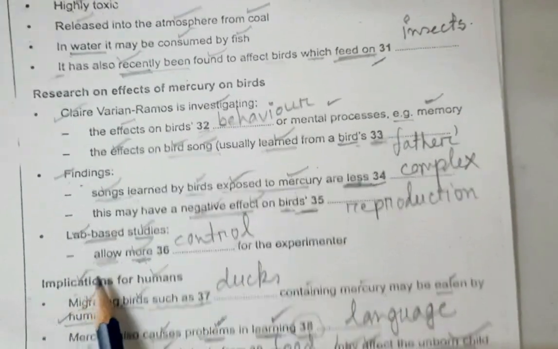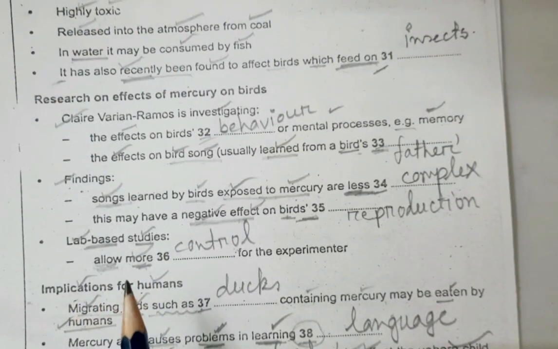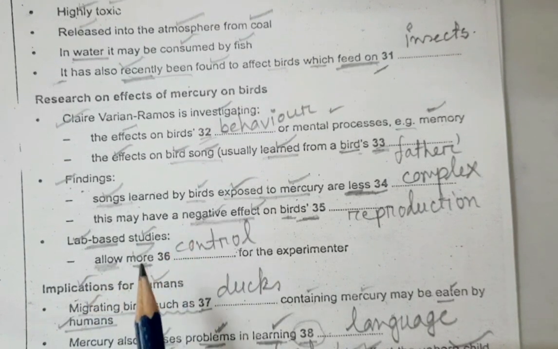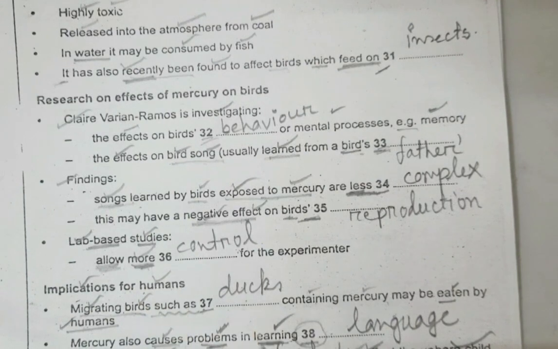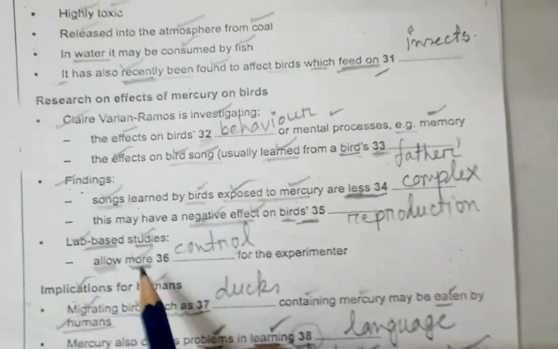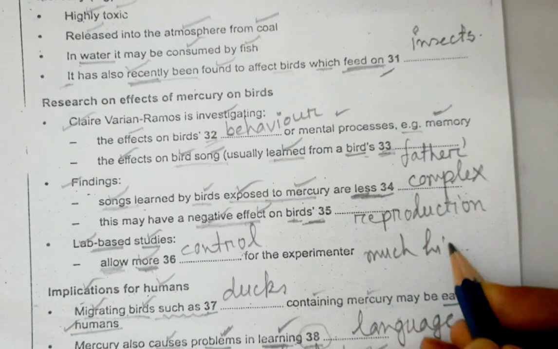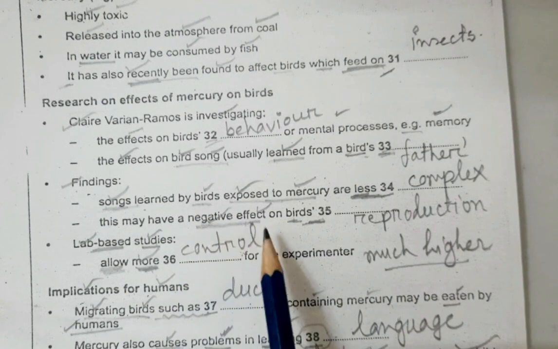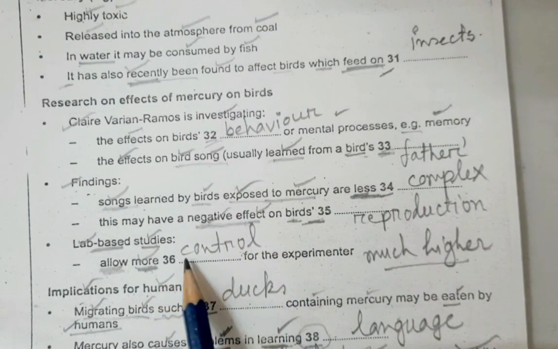Okay, then we hear lab based studies, the audio says. Then in place of allow, we say that it gives them the opportunity, and in place of more we listen much higher. So whenever they say much higher, then we understand that our answer is very close. Okay, so the answer is control. They use the word control.